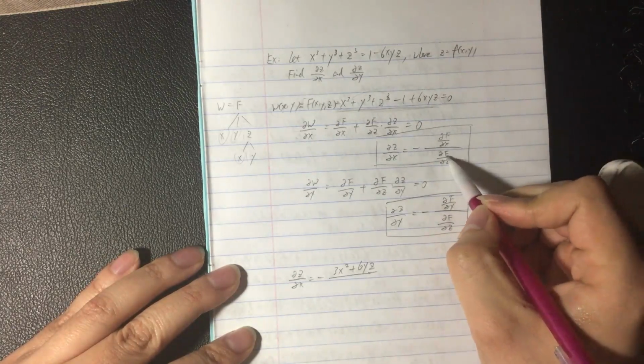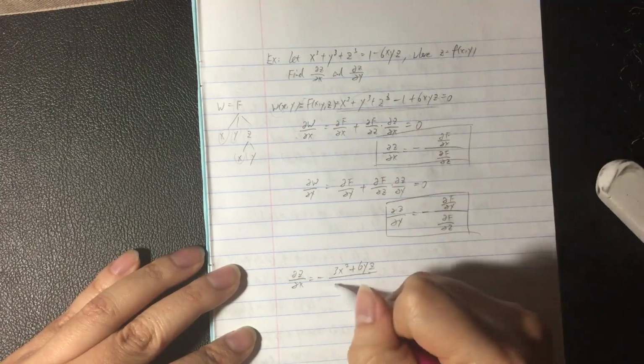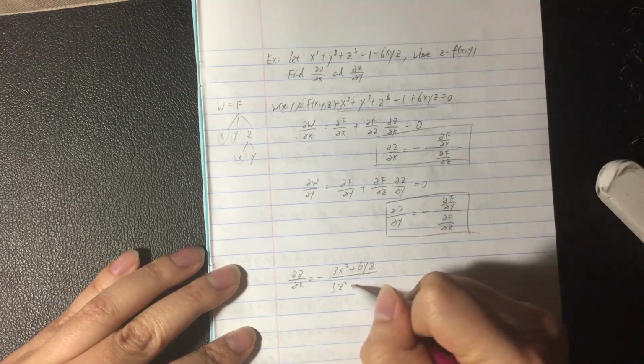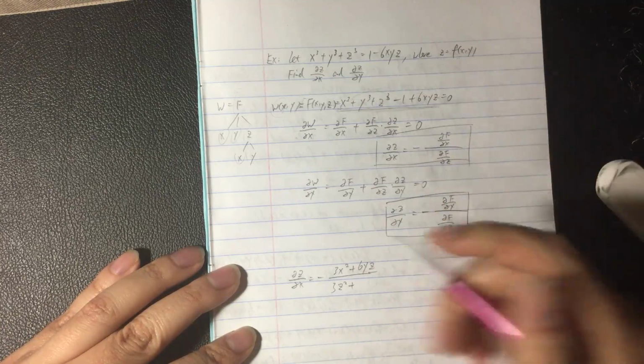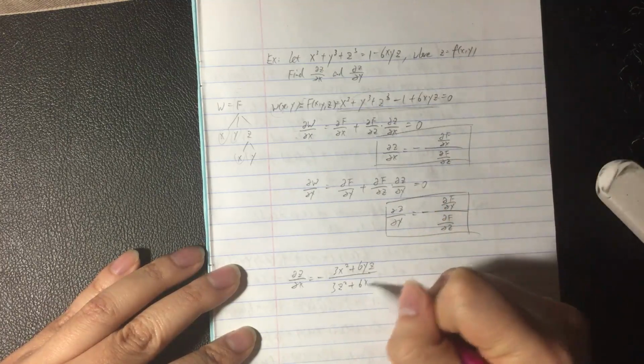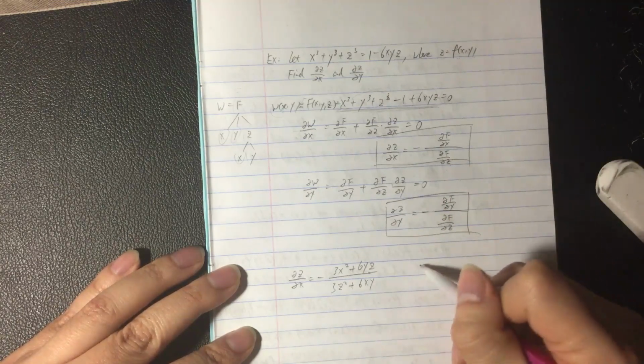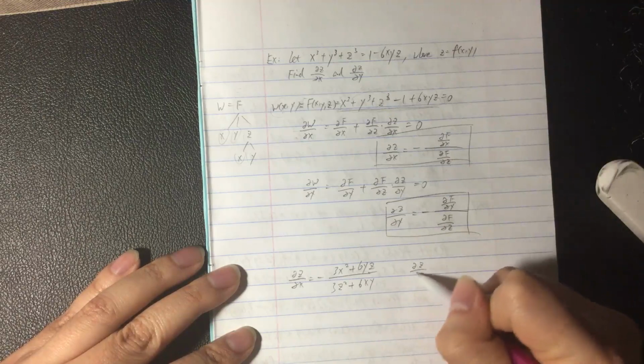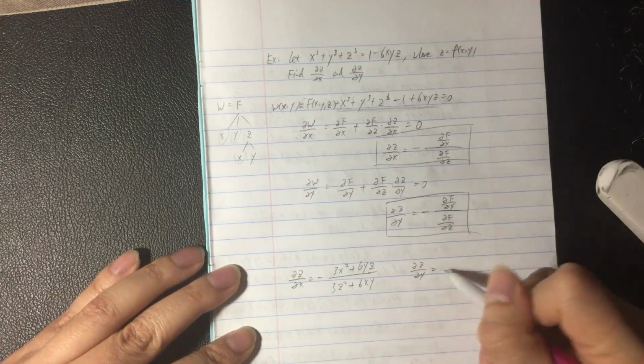If I take the partial derivative with respect to z, I have 3z squared plus 6xy. Then for ∂z/∂y, we use this formula here.